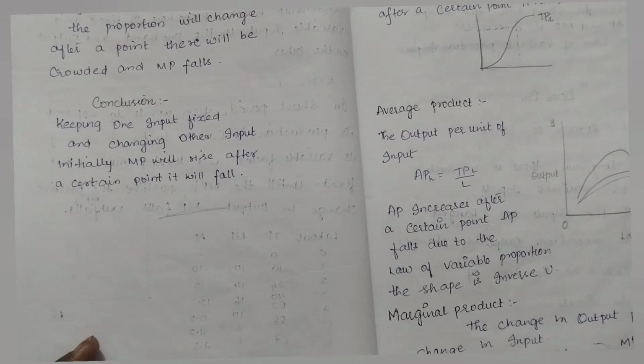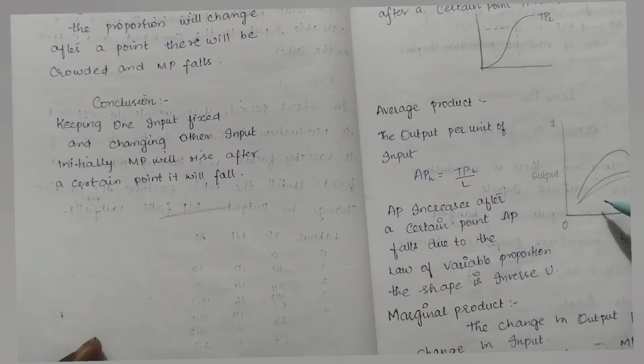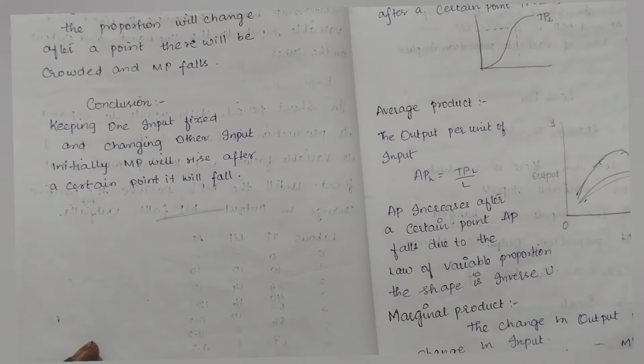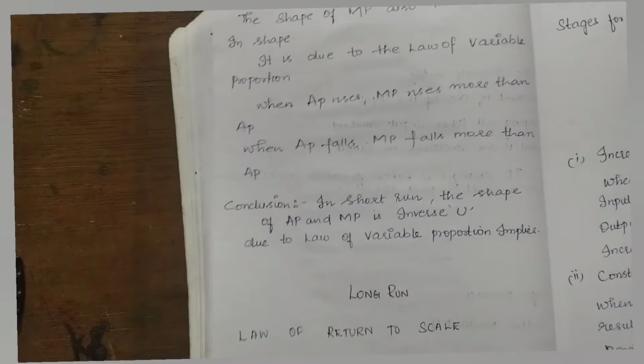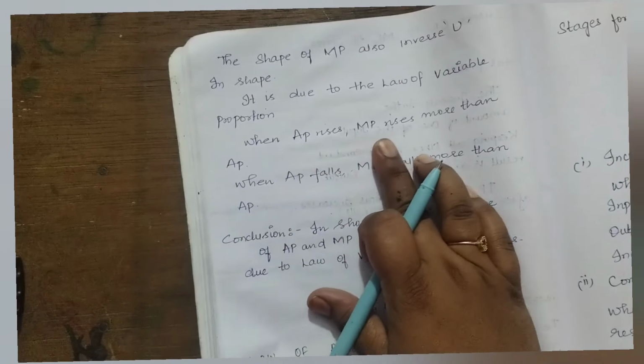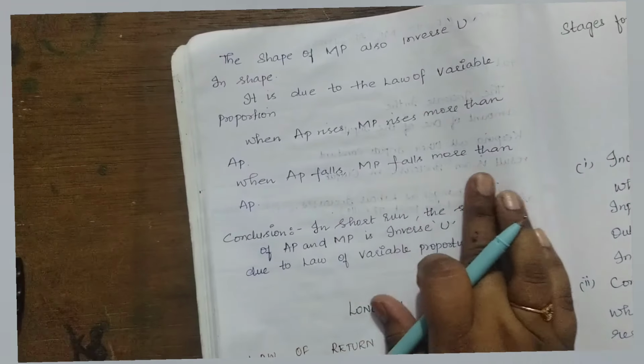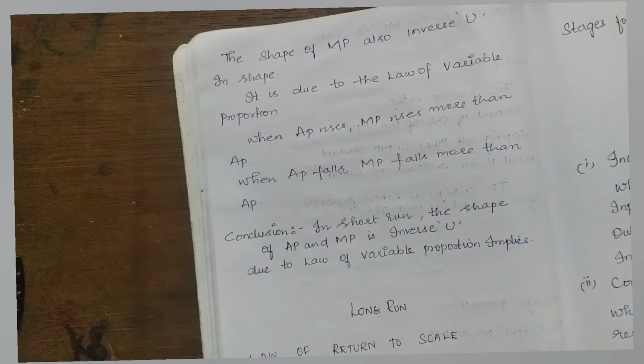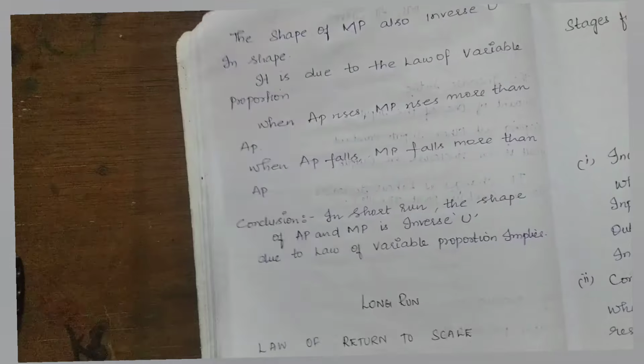What is MP? The change in output per unit of change in input. Whenever AP is increasing, MP will increase more than AP. Whenever AP is falling, MP will fall more than AP. So the shape of MP is also called inverse U. It is due to the law of variable proportion. When AP rises, MP rises more than AP. When AP falls, MP falls more than AP. Conclusion: in the short run, the shape of AP and MP is inverse U due to the law of variable proportion.